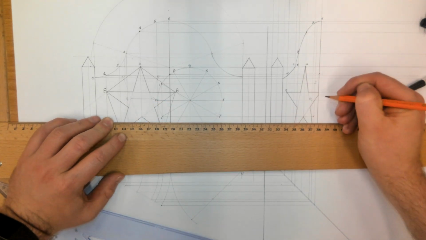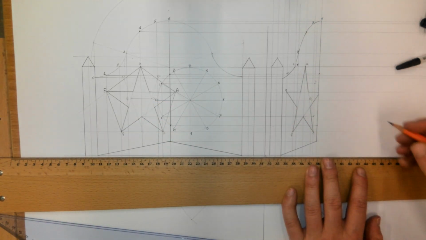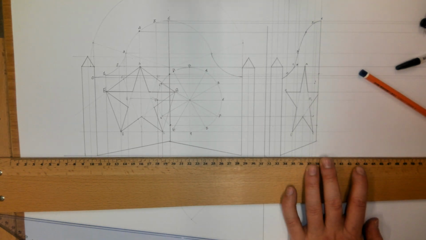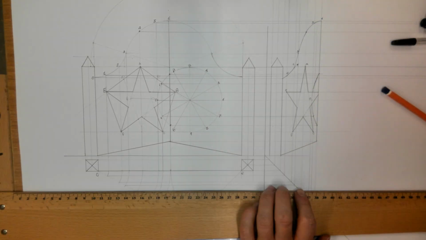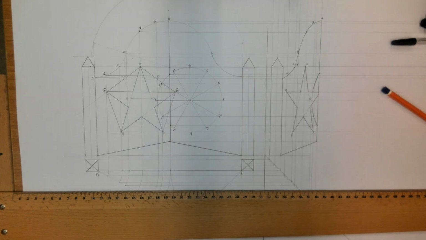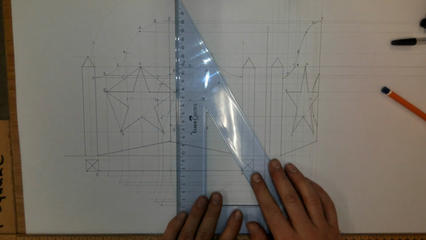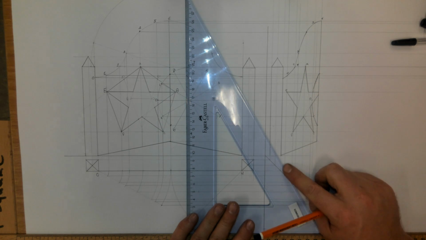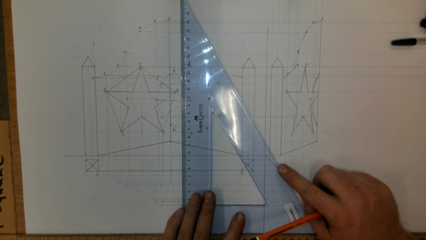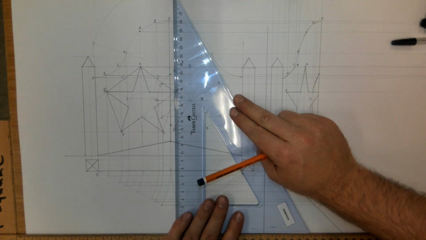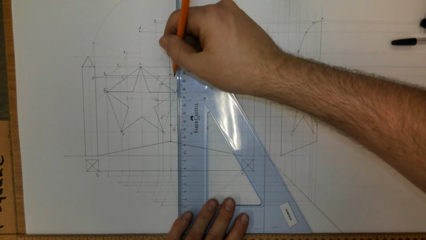So there's point 0. So here are the points on the curve. So I'm going to pause that and sketch them in. Okay, so we've that sketched in. Now we're going to deal with this, the inside gate, right? So we're going to draw a vertical line through 10 and 2.